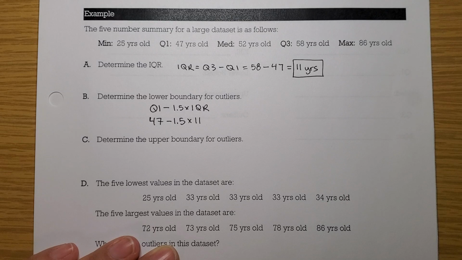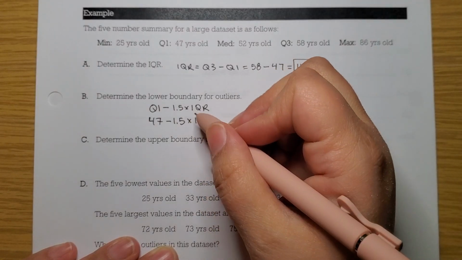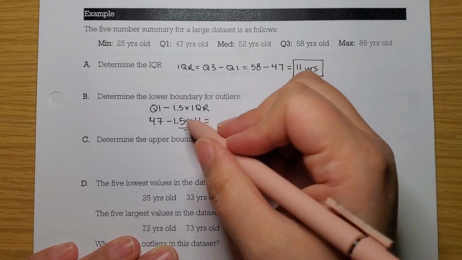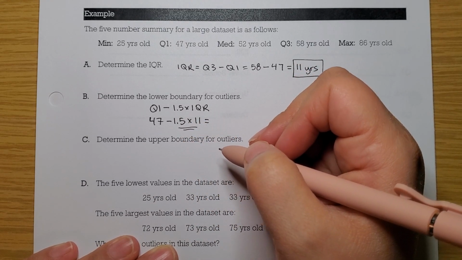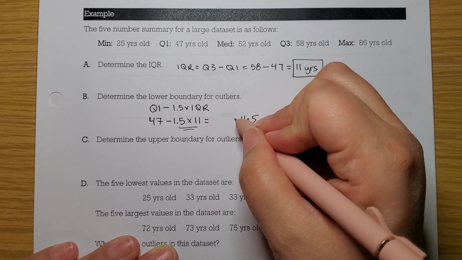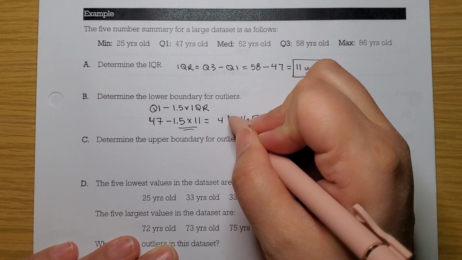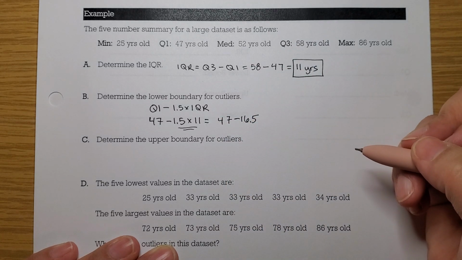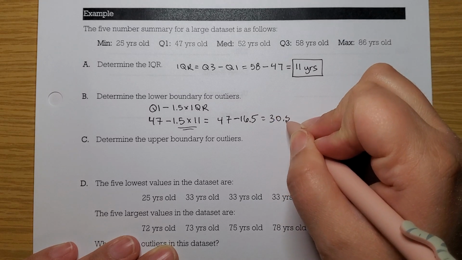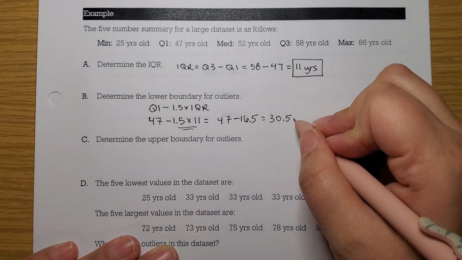Now you can throw this whole thing into your calculator in one go if you wish, but I'm going to follow my order of operations. Order of operations says I need to multiply first. So 1.5 times 11 is 16.5. And I'm going to subtract that from this 47. And when I do that, I get 30.5 years.